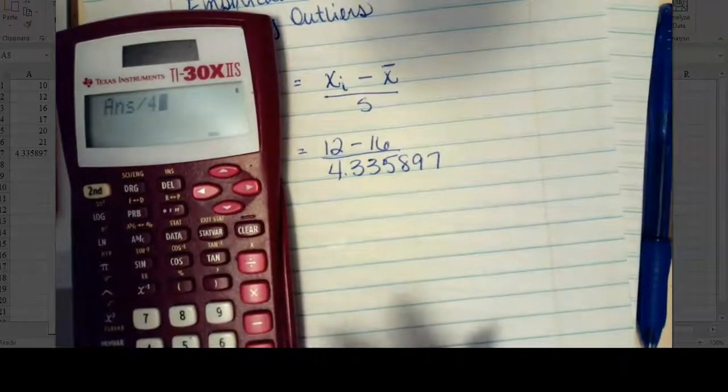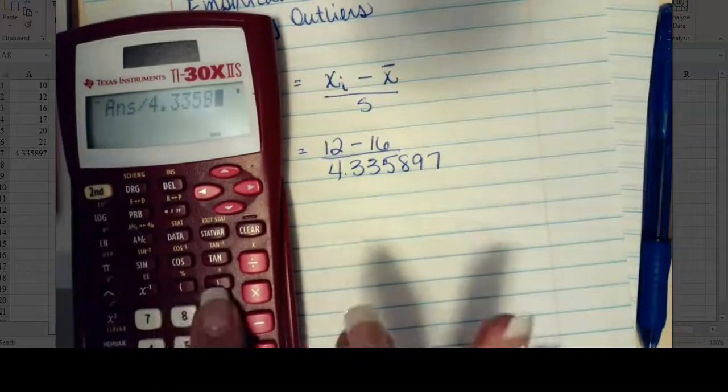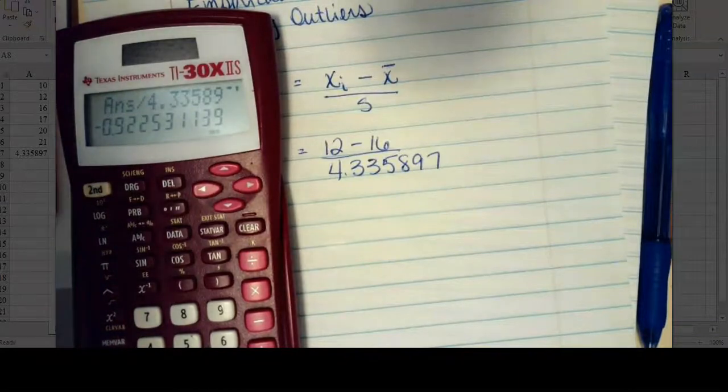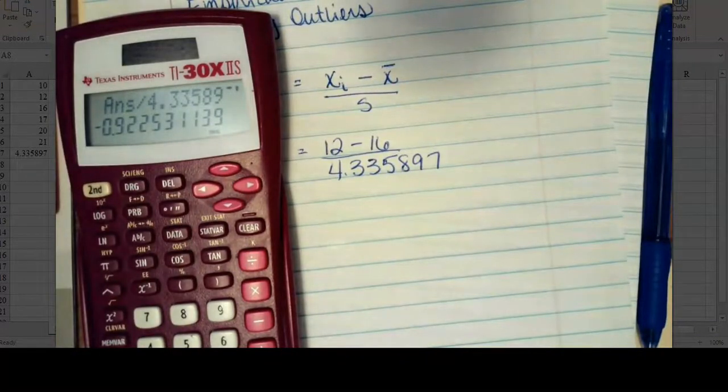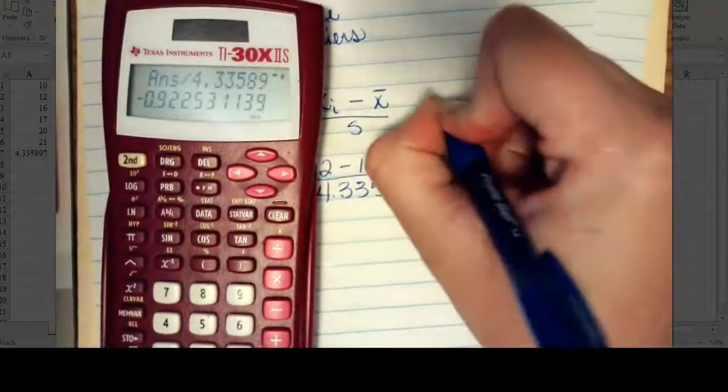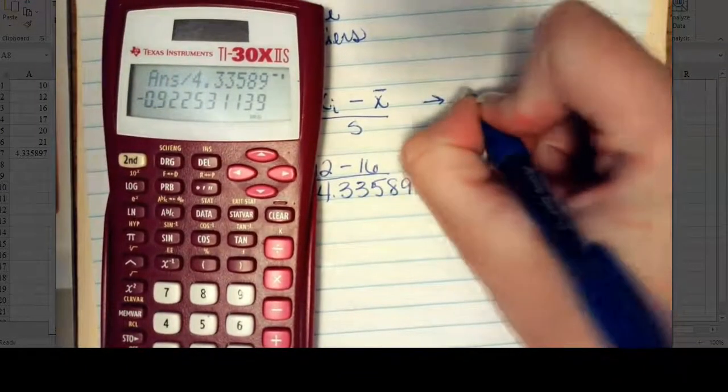Divide that by 4.335897, and I'm going to get a z-score of negative 0.922253, and so on.